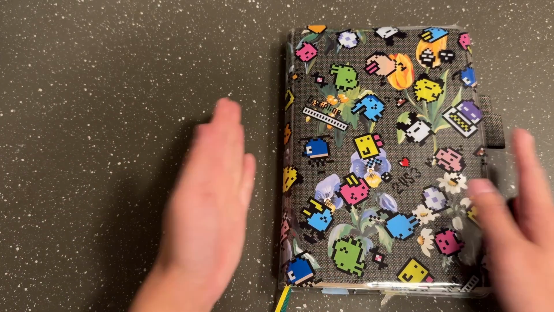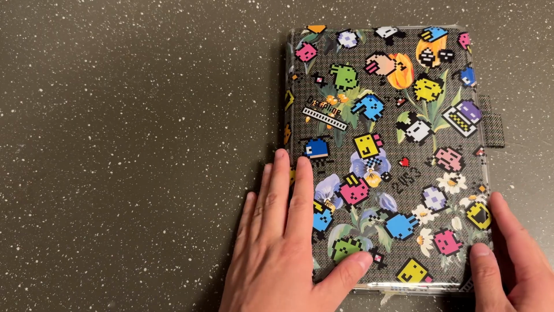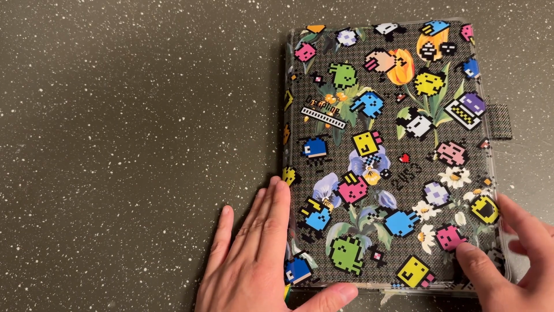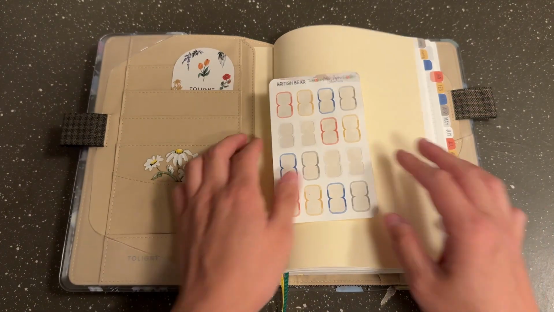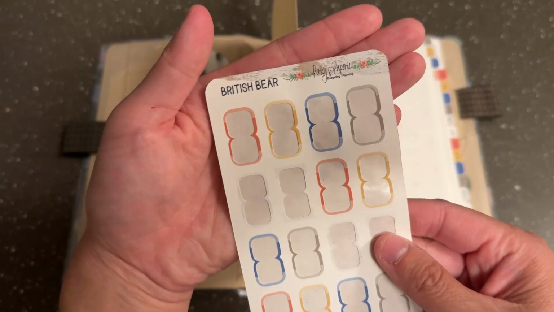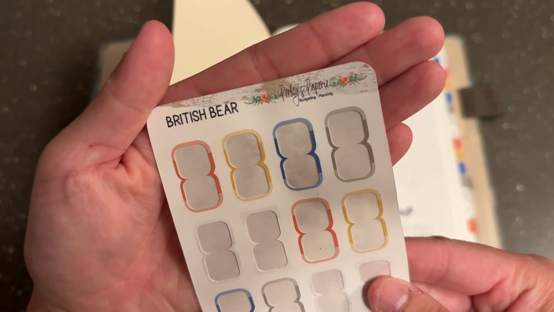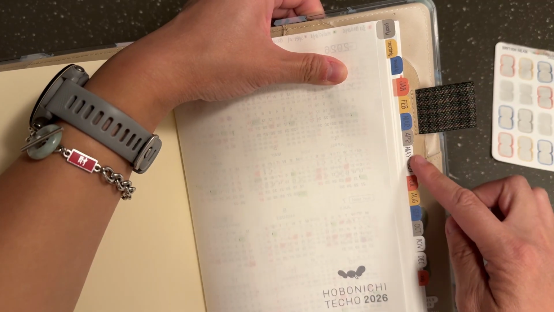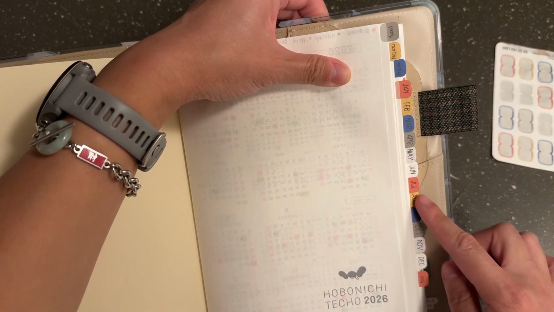Today I will be going through my A5 Hobonichi. I set it up already for the next year, so we'll do a flip through. I put the tabs already on the side. I got these from Perky's Papering on Etsy. This is the British Bear color. They're kind of gray, like primary colors here.